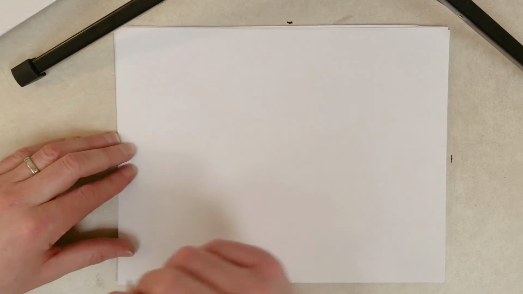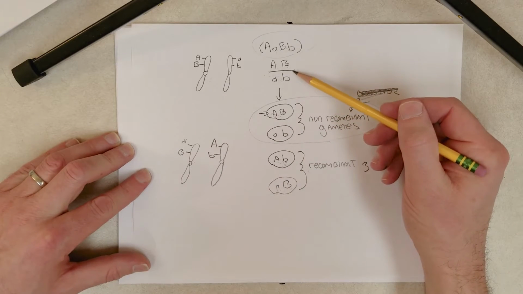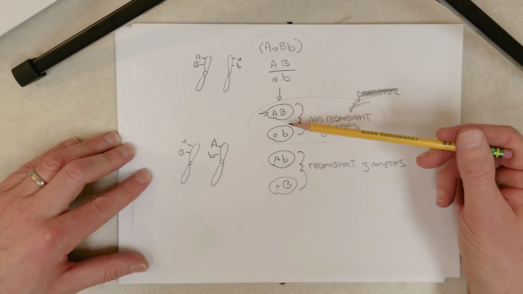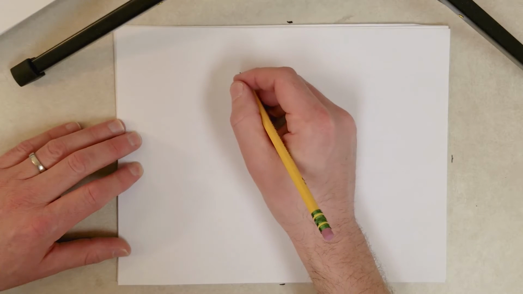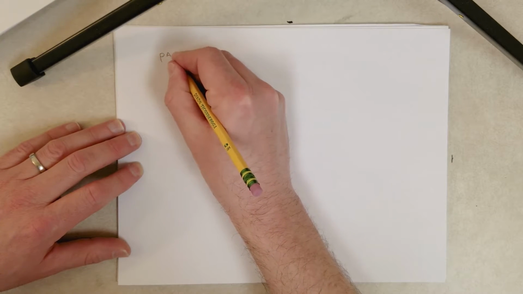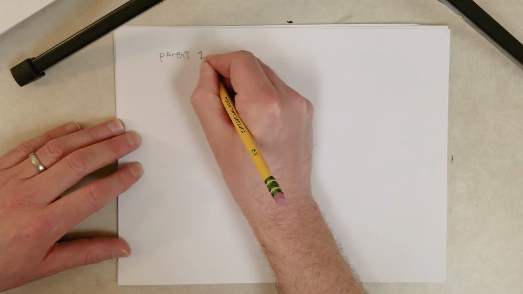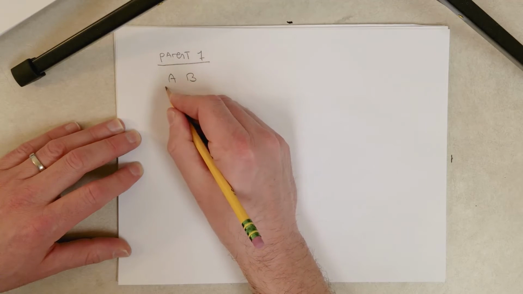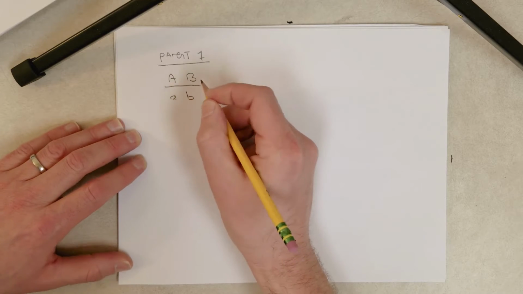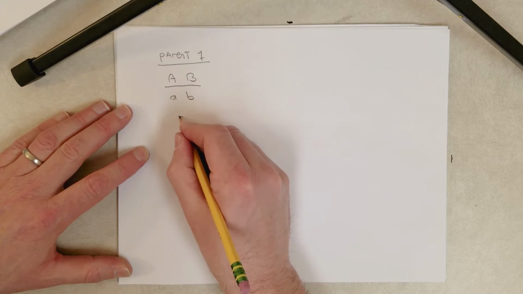So our question here is, in this individual, what is the ratio of non-recombinant gametes to recombinant gametes? And how are we going to figure that out? Well, we're going to do a genetic cross because this is a genetics course, sorry. So we are going to take the parent with this genotype, and we're going to diagram the gametes down here.